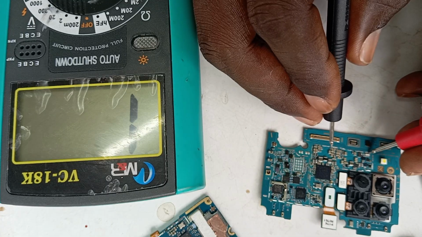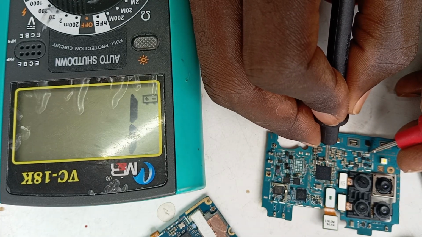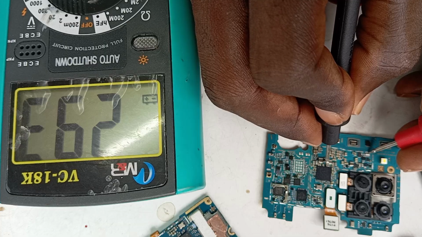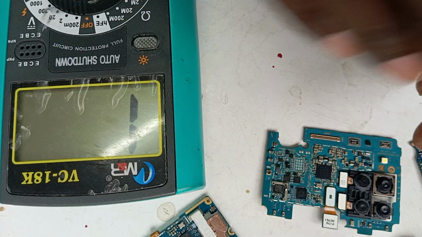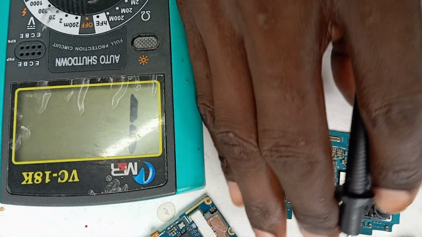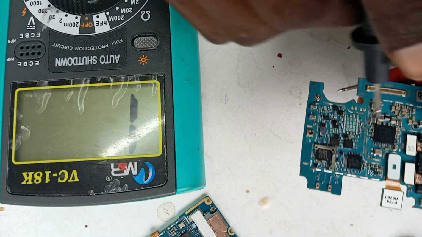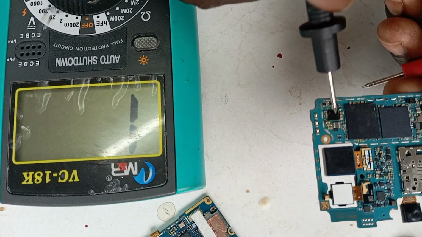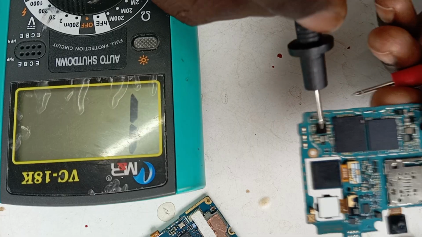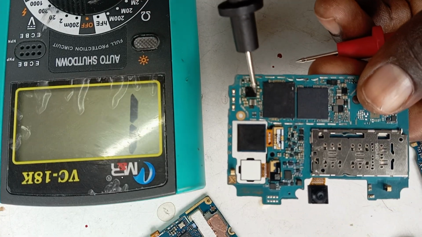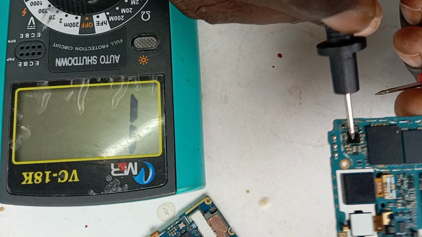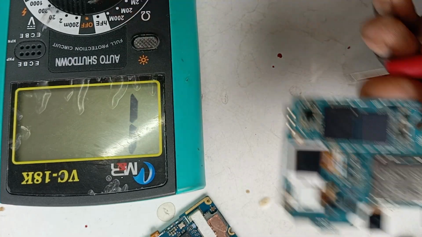If I check these capacitors here, you see that 293. So if you see that the diode readings are the same, it means that those points are connected. So it means that this is the charging IC. They have the same reading. So you can know the charging IC through that method.